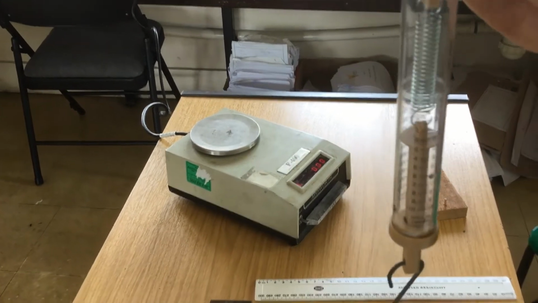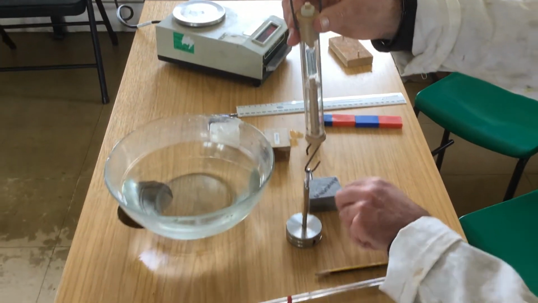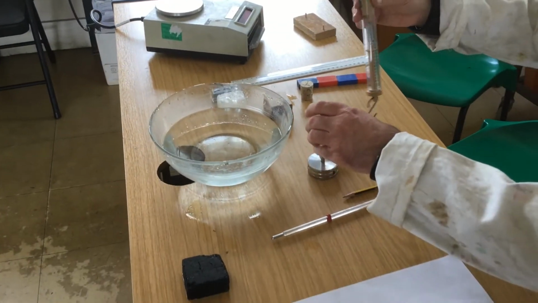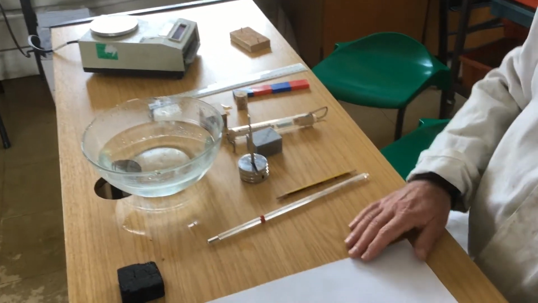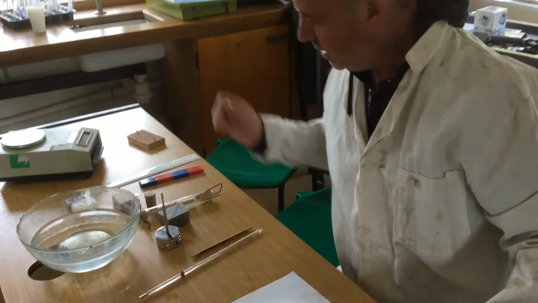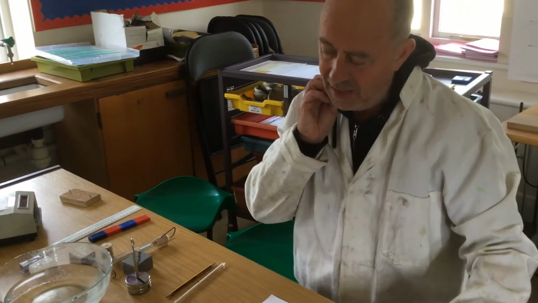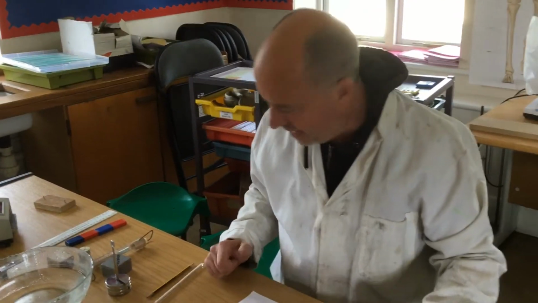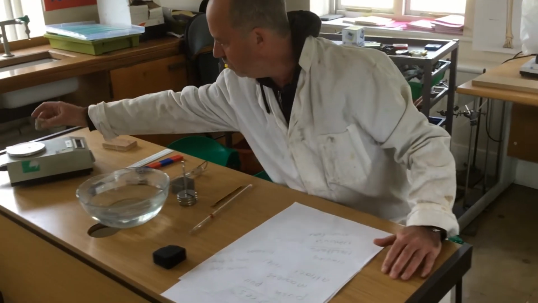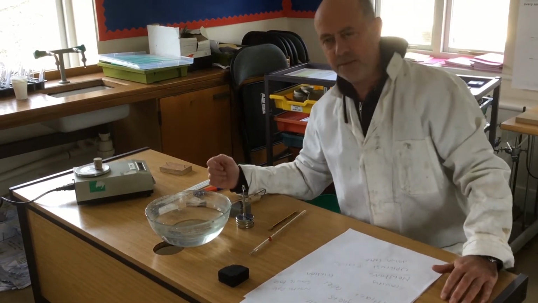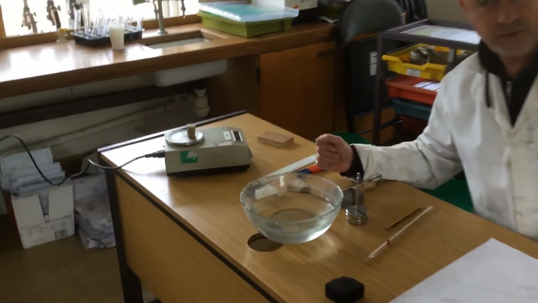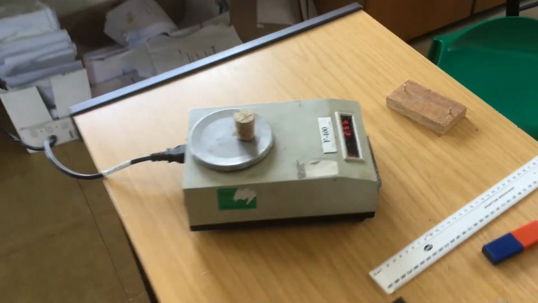And that is how we measure newtons. Now, let's just go over some of these key points again, because they are important. If we want to know the mass of something, we'll use scales to determine the mass. That's 2.56 grams, if you have a look.